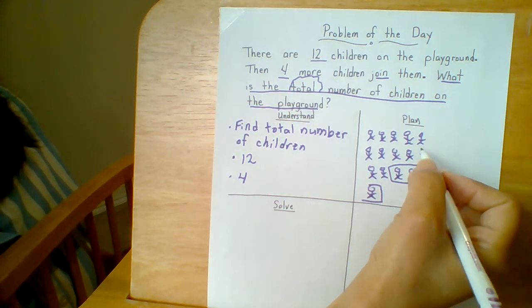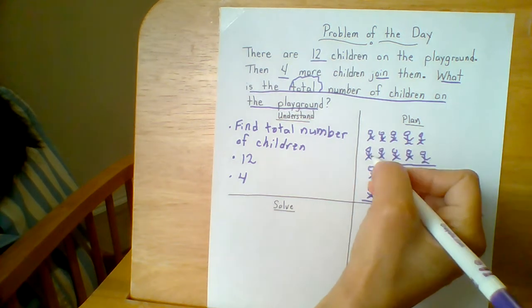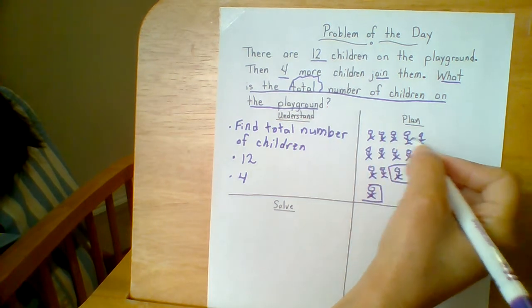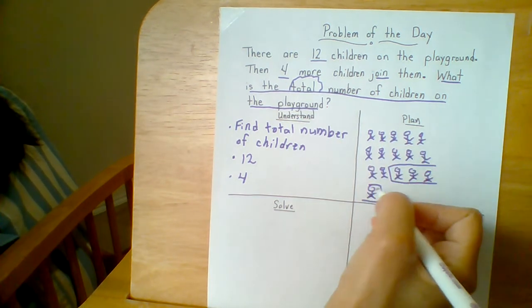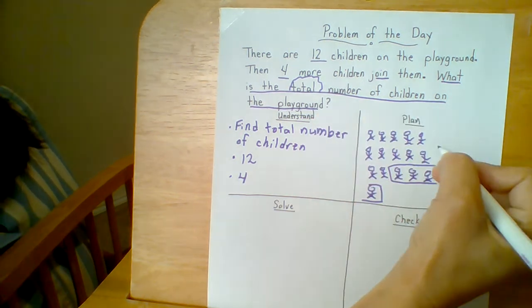Now, because I put my work in organized order, I can count them by fives, like a 10 frame. This would be my first 10 frame and then my second 10 frame. So 5, 10, 15, 16 would be the total number of children.